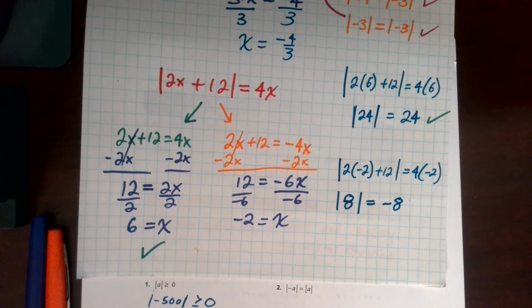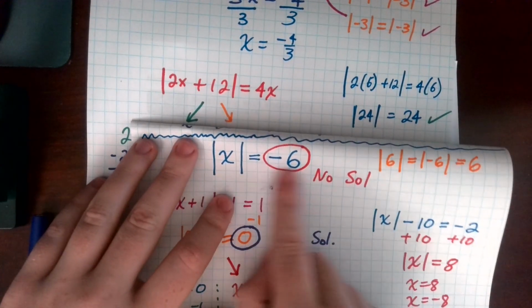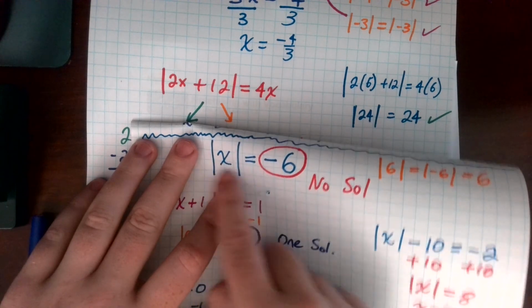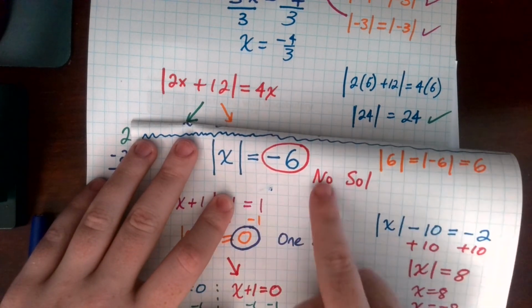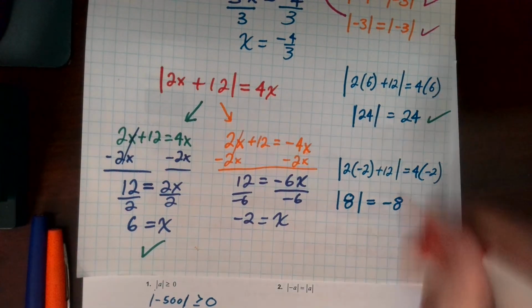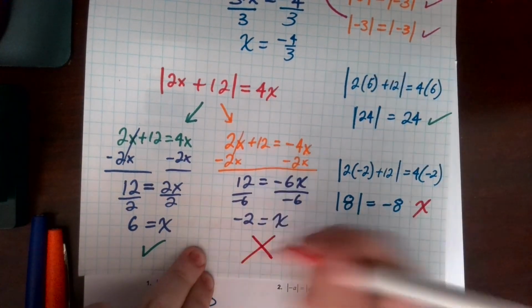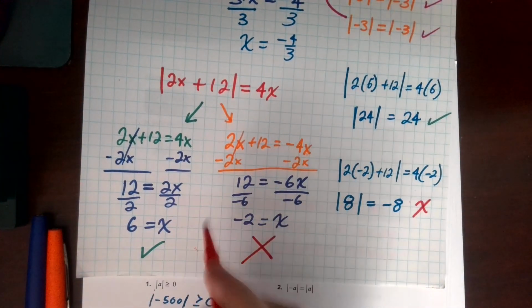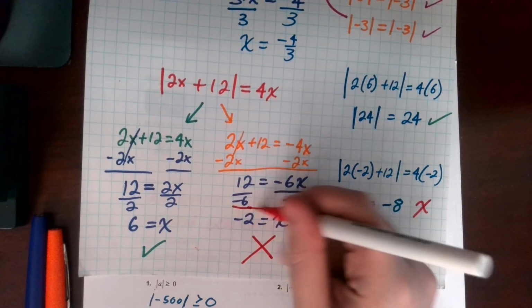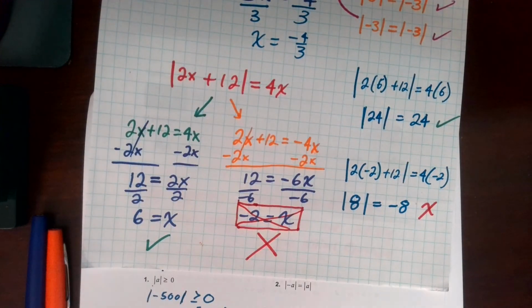What do we see that makes this solution problematic? It all goes back to our number of solutions. If you have a negative when everything but your absolute value is simplified, we have no solutions. There is no case in which the absolute value of 8 equals negative 8. So, what that means is, negative 2, we were able to solve for it and it looks like it's a solution. Negative 2 is actually not a solution of the absolute value equation.